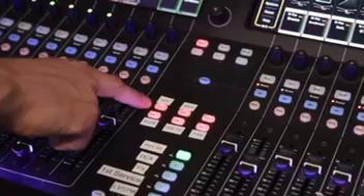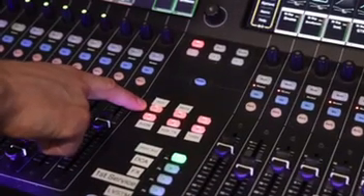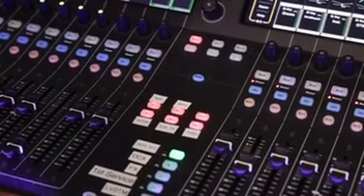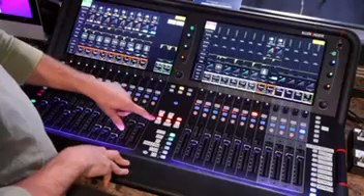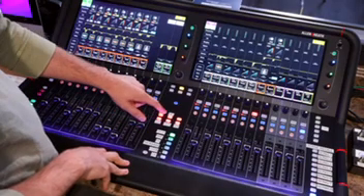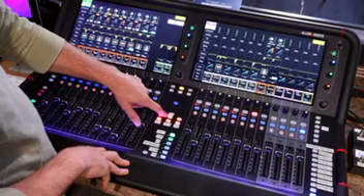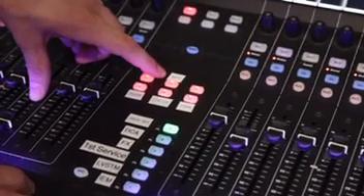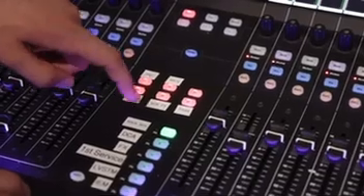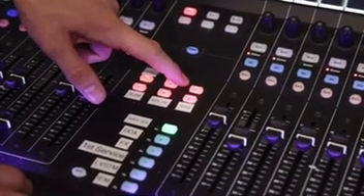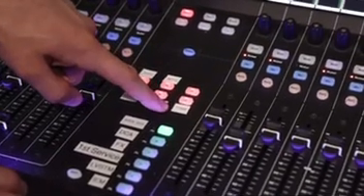Mute group 1, we have all of our instruments. This includes drums, guitars, keyboard, bass. Mute group 2 is for our room microphones. Mute group 3 is all of our singing microphones. Mute group 4 is for our vocal effects. Mute group 5 is currently empty. Mute group 6 is for all of our tracks.